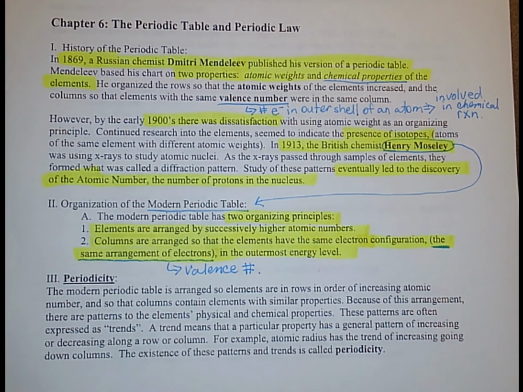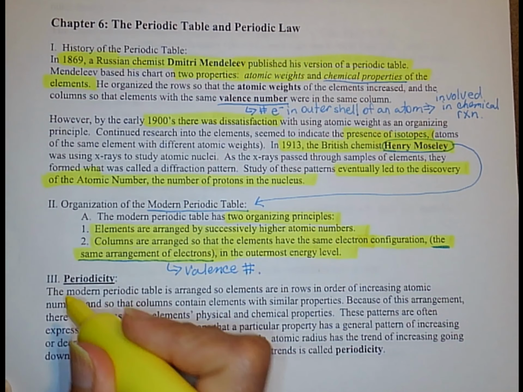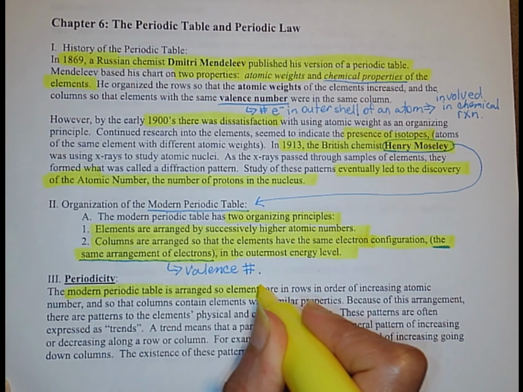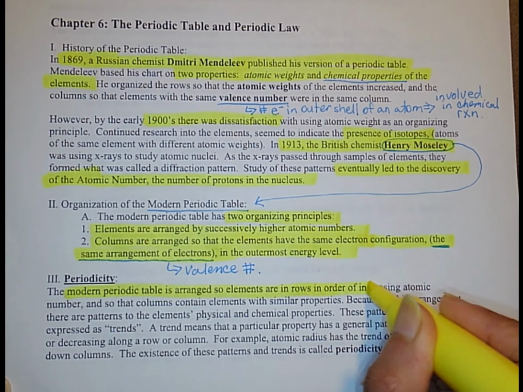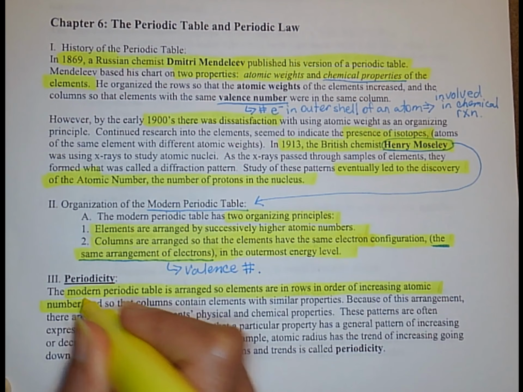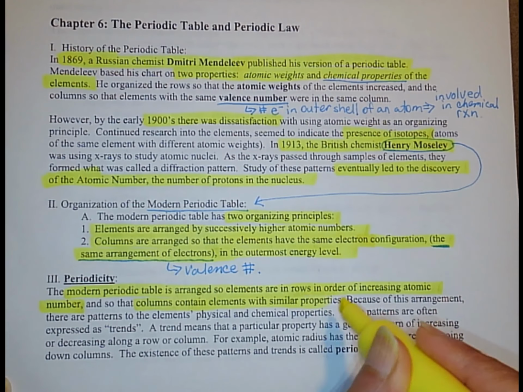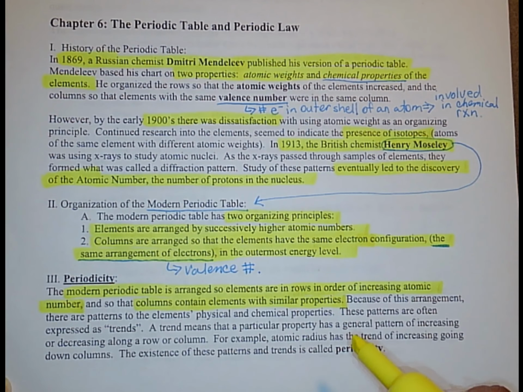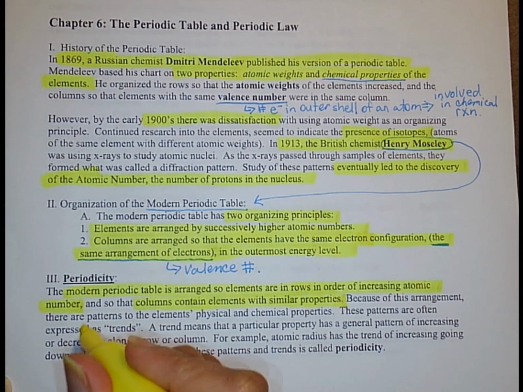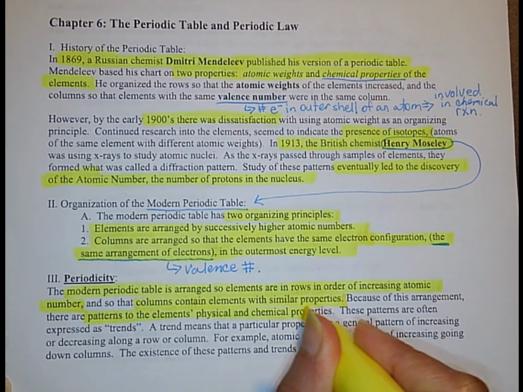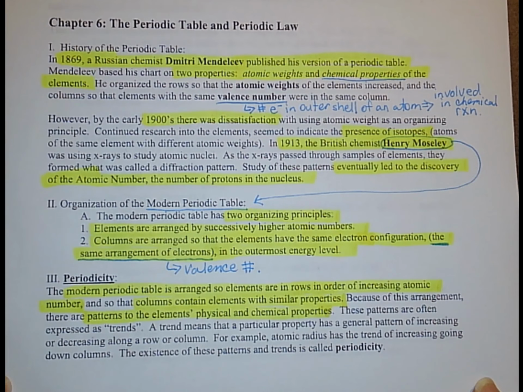So, periodicity. The modern periodic table is arranged so elements are in rows in order of increasing atomic number, and the columns contain elements with similar properties. Because of this arrangement, there are patterns of elements' physical and chemical properties, and these patterns are called trends.